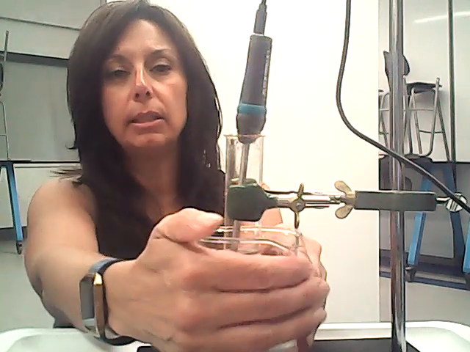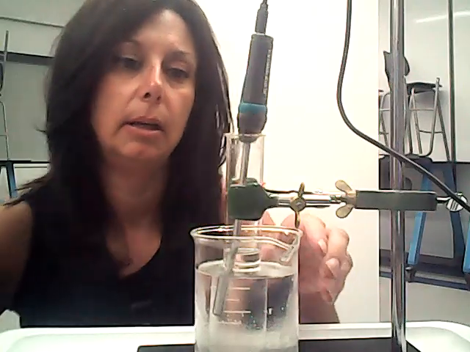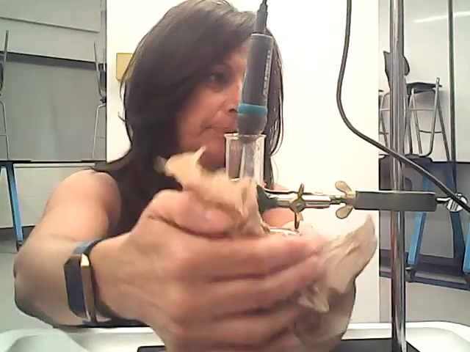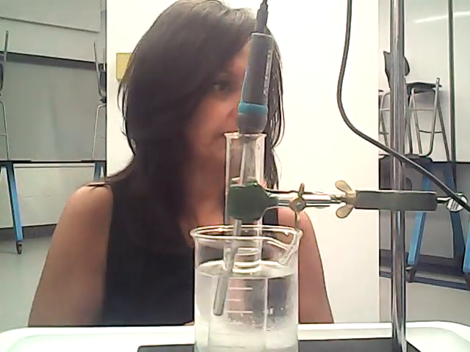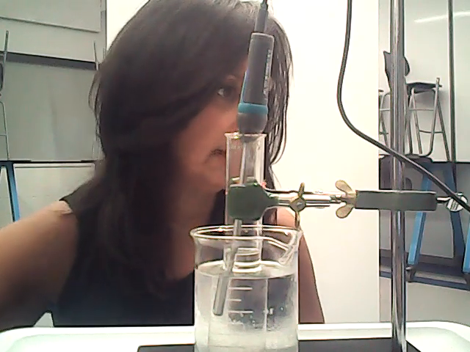I'm going to try to get some of that water off there. All right, let's see, about a minute. Yep, 25.2 degrees Celsius at 60 seconds. So we've dropped down a little bit more.